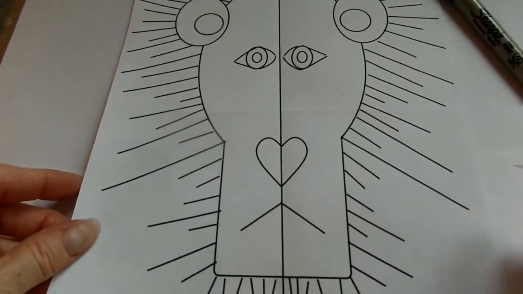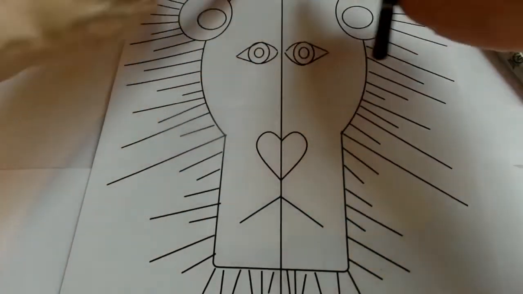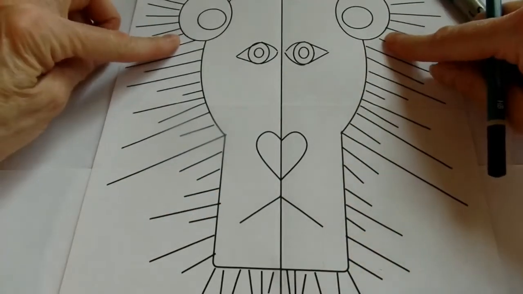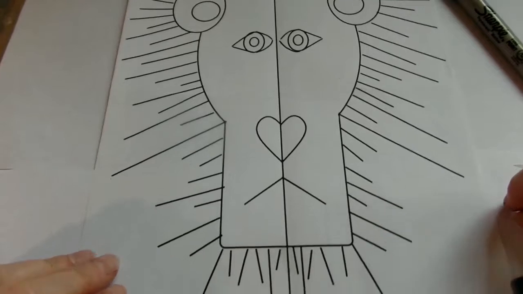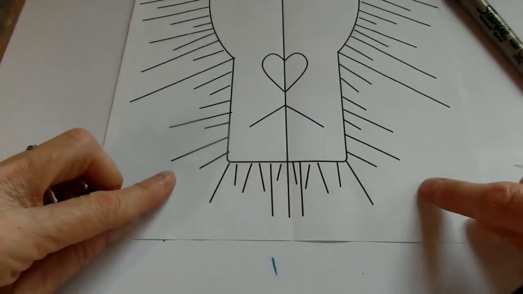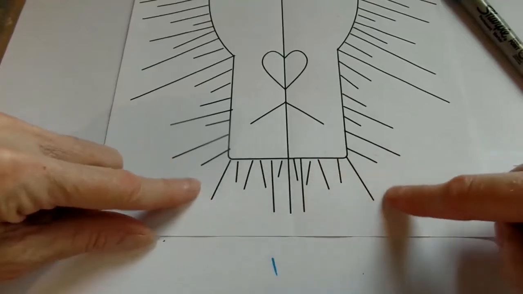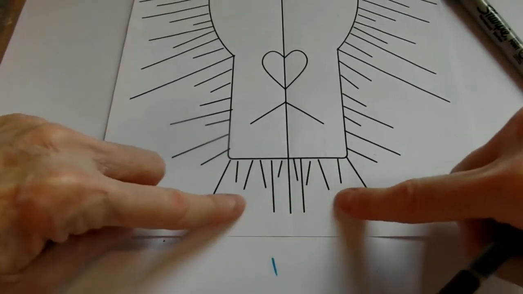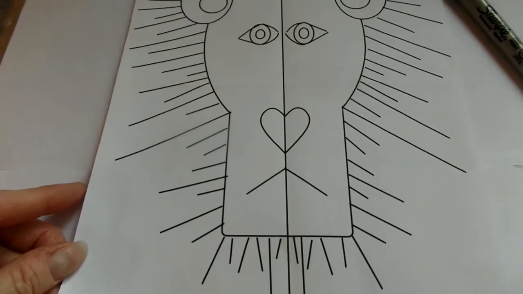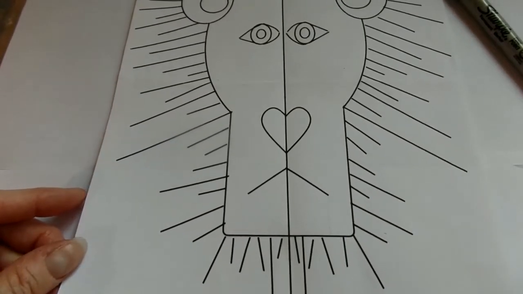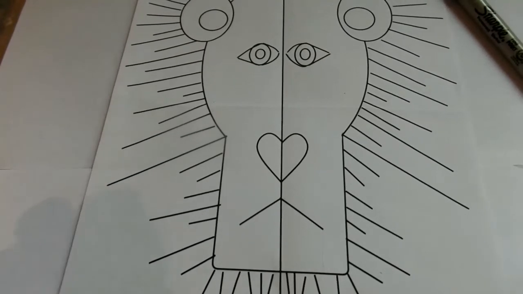So if we look at Mr. Lion here, his eyes are symmetrical, his nose is symmetrical, his face shape is symmetrical, and his ears are symmetrical, and his mouth. But if you look at his mane, there are lots of differences, especially if we look down at the bottom. The lines are going in different directions. We've got different lengths, different amounts of spaces. I'm not sure anybody would want to do this drawing if they had to measure out exactly every line on the mane. That would drive you crazy.